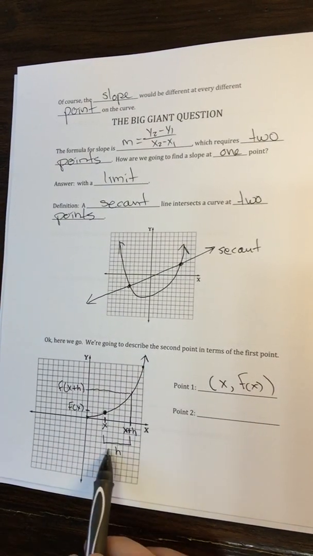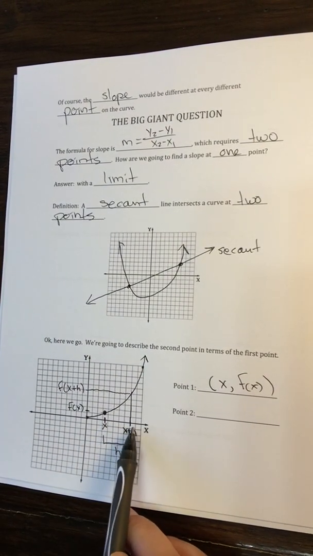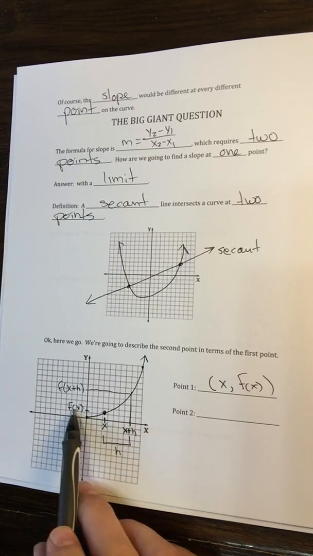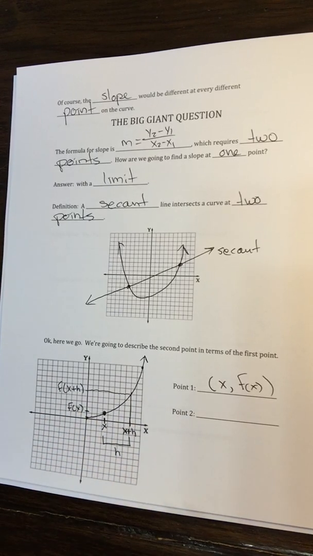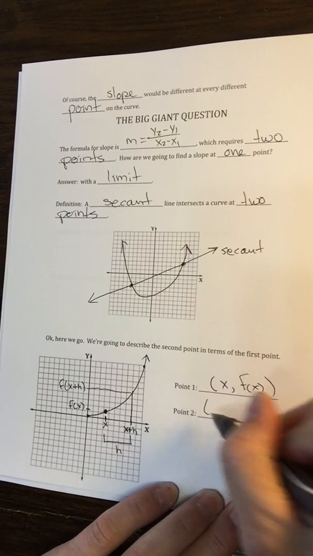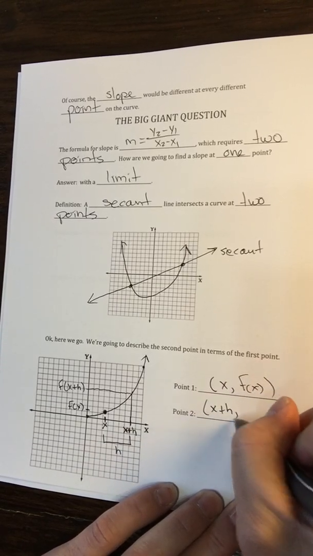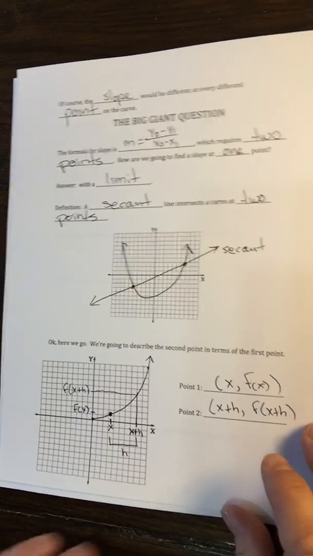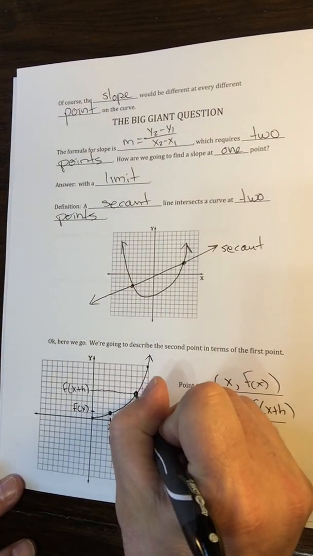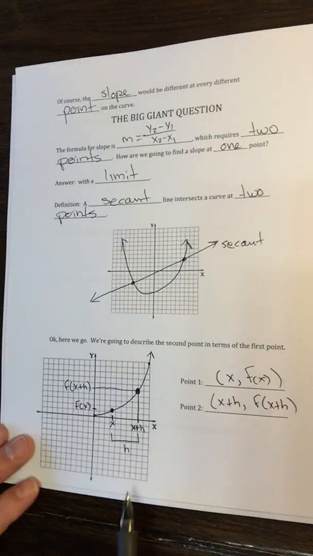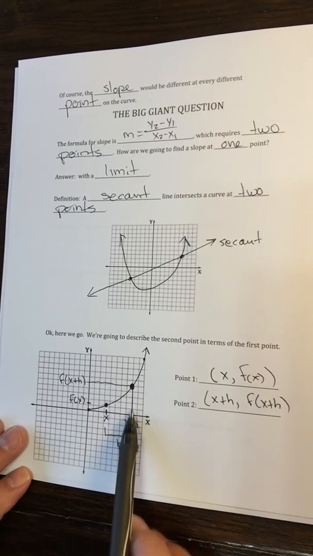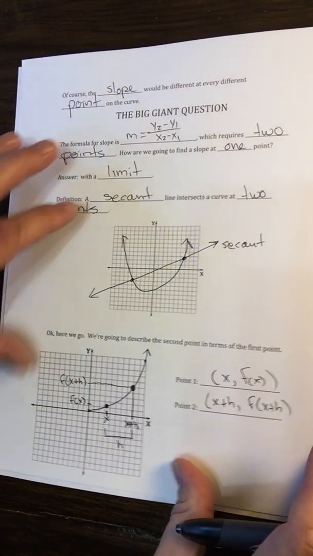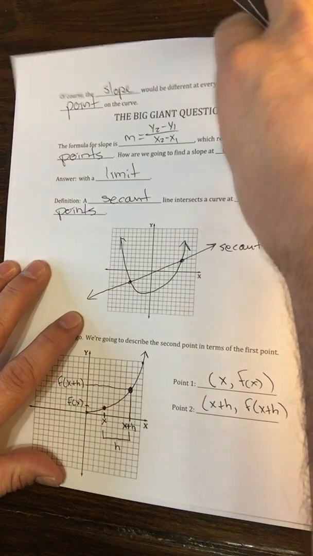So maybe call this 5. So if this is 2, that's 7. And so this would be f of 2, and that would be f of 7. You see my point. So my second point will be x plus h and f of x plus h. Okay, so let's make a big deal out of this point right here. I've got 2 points: x, f of x, and x plus h, f of x plus h. That's my setup.